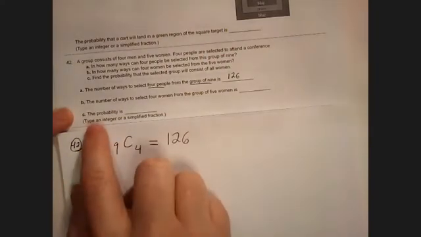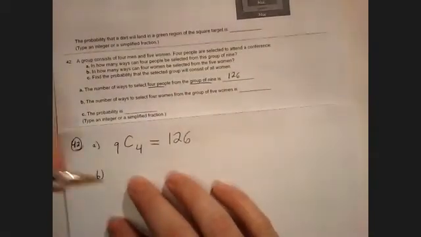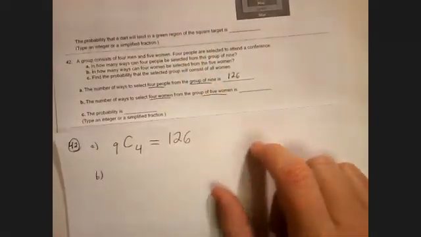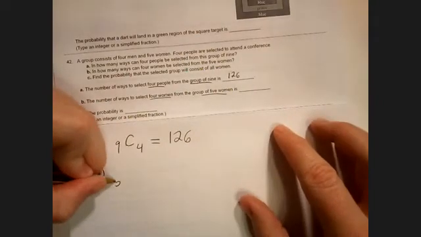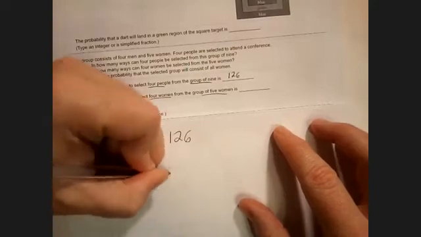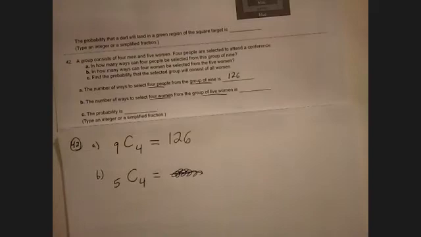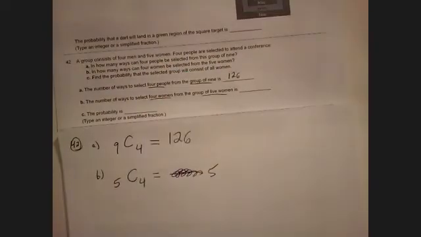Okay, now the question is, the number of ways to select 4 women from a group of 5 women. Now, order doesn't matter. So 5 total women, we want 4 of them. Oops. I was going to do it with the formula, but I might as well just use the button on the calculator. Okay, if I got 5 women, I'm choosing 4. There's 5 ways to do that.